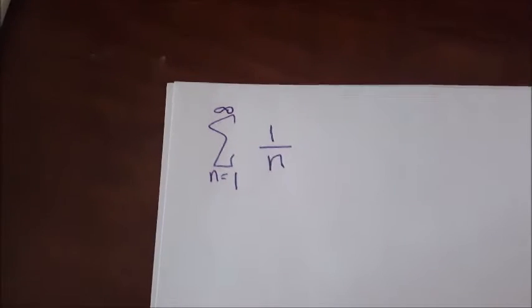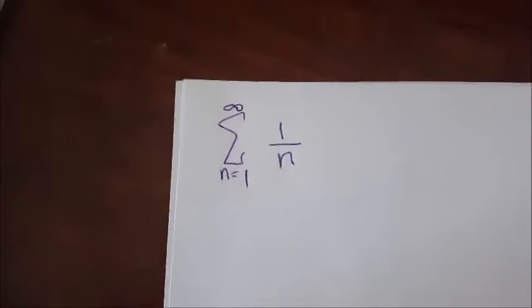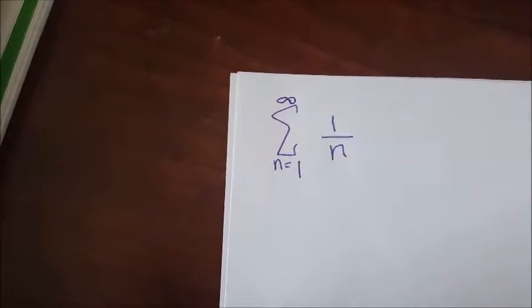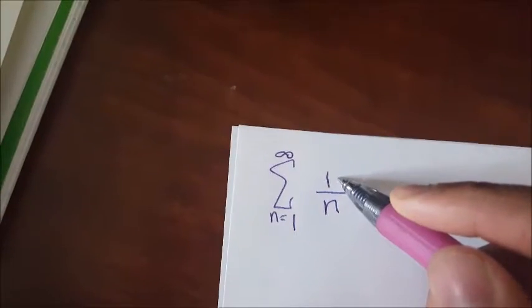So we have the sum, that's what it's called, not a backwards 3, sorry about that. So we have the sum from n equals 1 to infinity of 1 over n. In this case, 1 over n is our function. And now, the first thing we have to do is the nth term test.